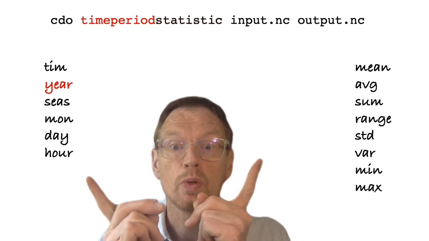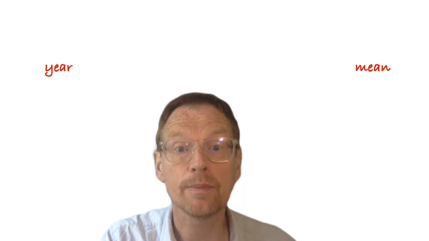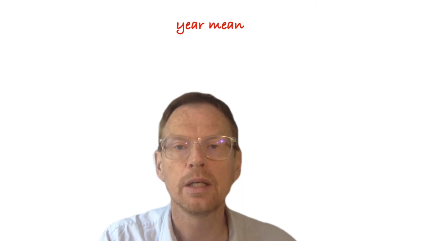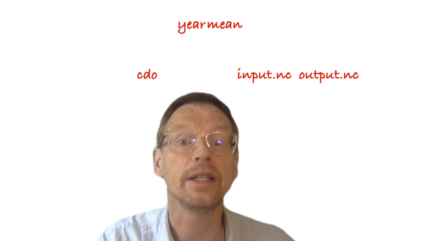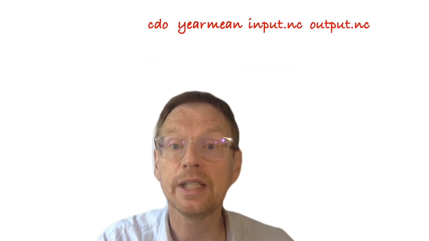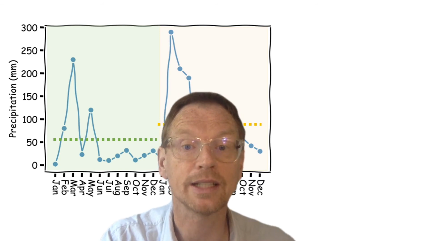So now we have these 2 parts of the function, the time period over here and the function over here. And we want to put those together. So I've highlighted 2 examples, year and mean. We put them together and the function is simply yearmean with no spaces once again. And so the complete command to calculate the average over the years will be CDO yearmean input output. It's as simple as that.